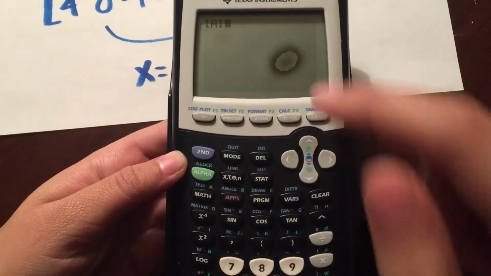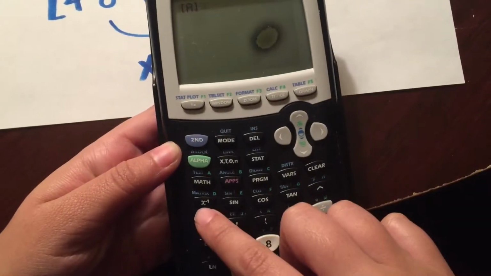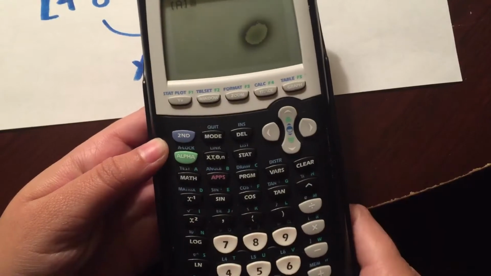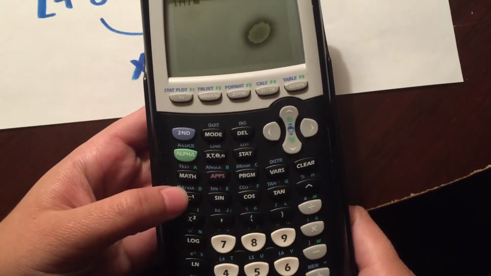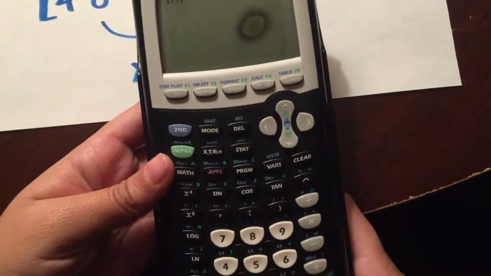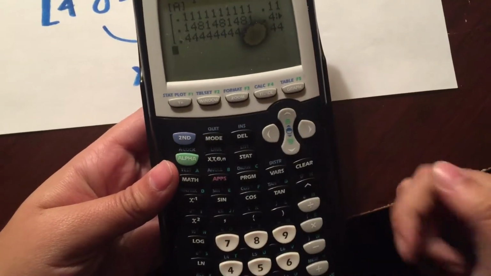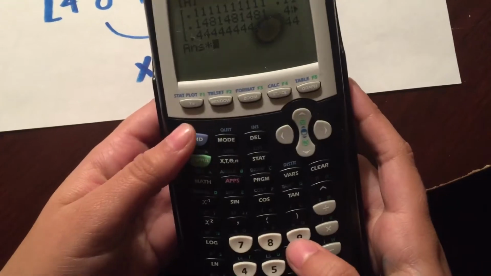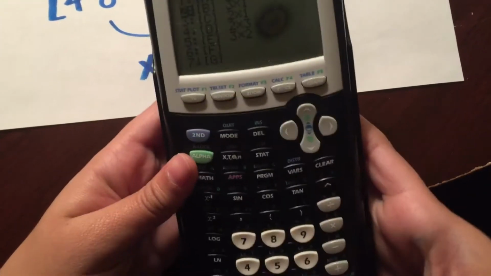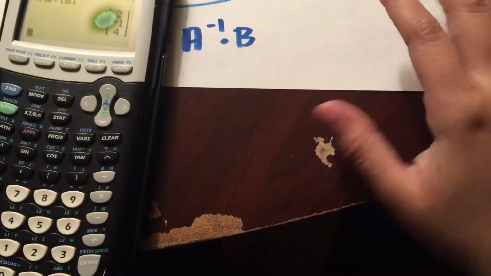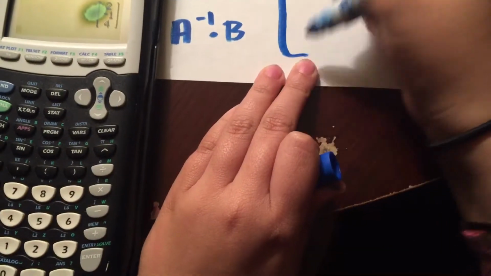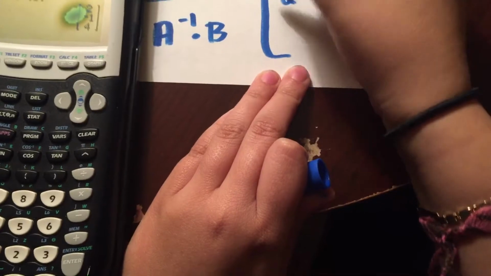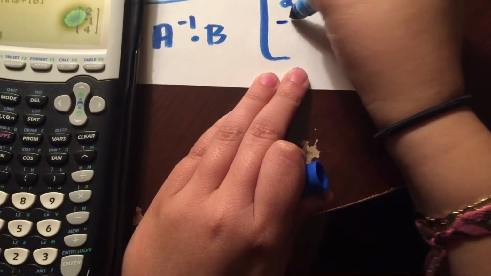And since, like I said, this has to be an inverse, you're going to go to the inverse button, which is this x to the negative 1 power, which means inverse. So you're going to press that, and it's going to give you the inverse. Then you're going to multiply it by B. And that is going to give you 2, negative 1, 4.